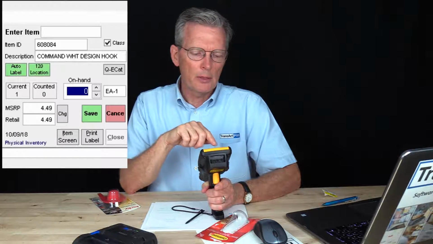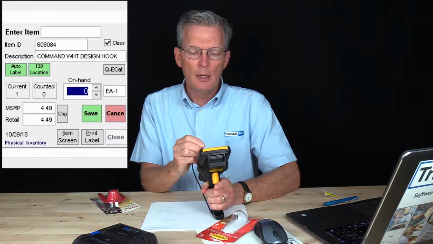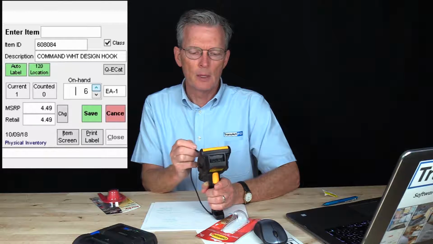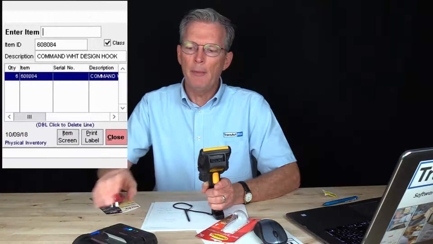So now I have a green auto label button and a location button with the 120 in small print above that, so you know exactly the location you're using. The next prompt in the center is on hand. I'm going to change that to say we have 6. And as we select save, the system will save it and will automatically print a label, as we see here. The system then goes back to enter item.